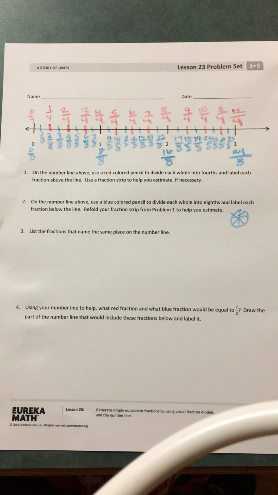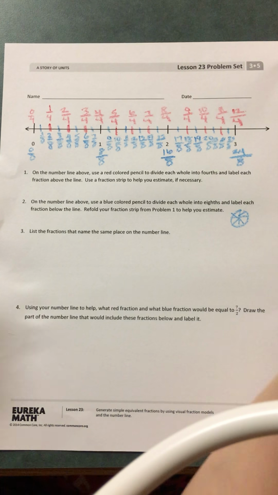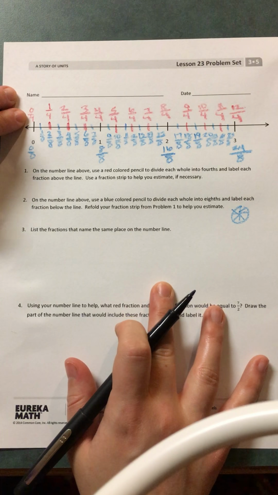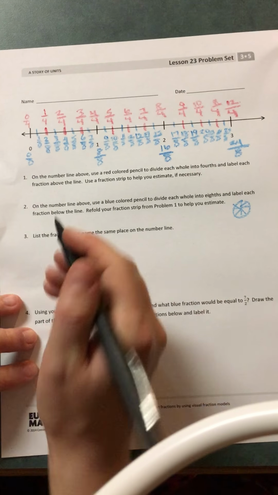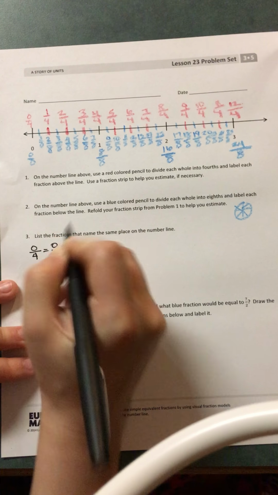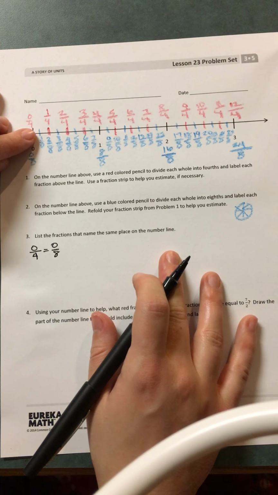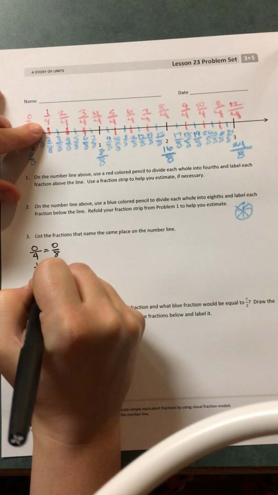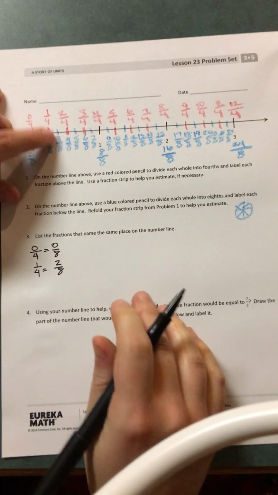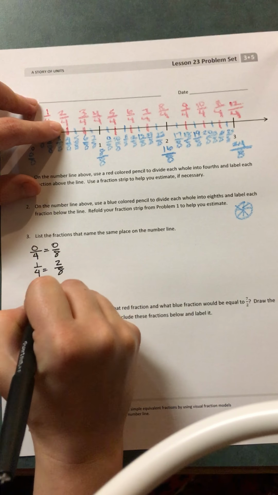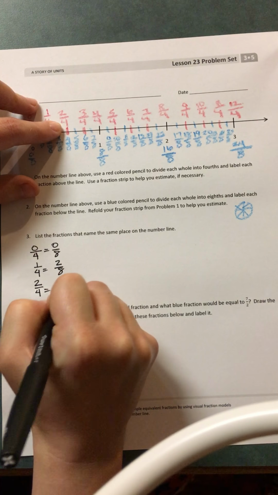Now I'm going to list the fractions that name the same place on the number line. So I'm looking for equivalent fractions. I'm going to look and see which fractions share a line. Well, 0/4 is equal to 0/8. There is nothing equal to 1/8 with fourths. Then I have 1/4 is equal to 2/8. I don't have anything equal to 3/8. 2/4 is equal to 4/8.